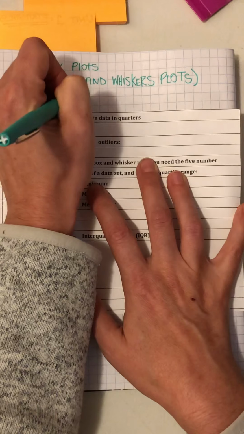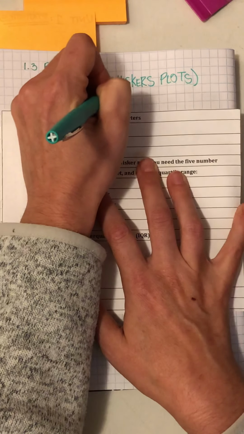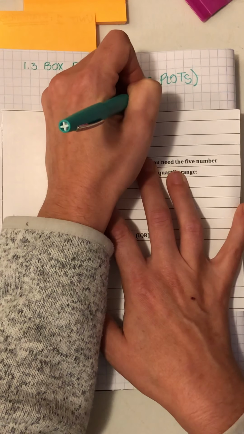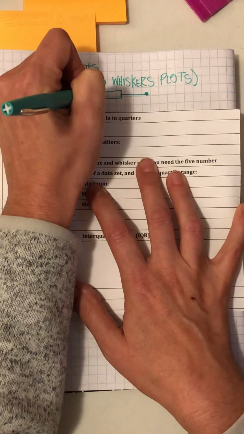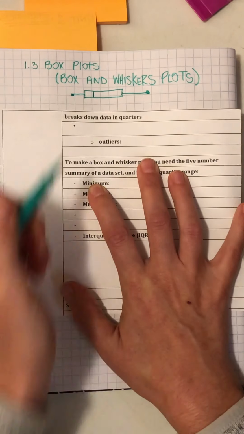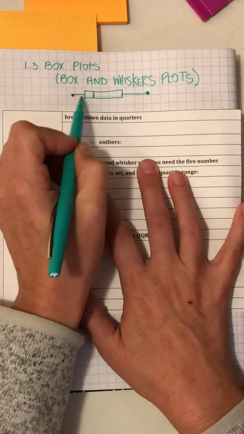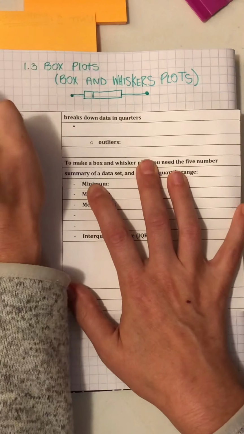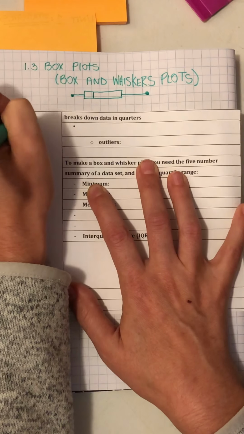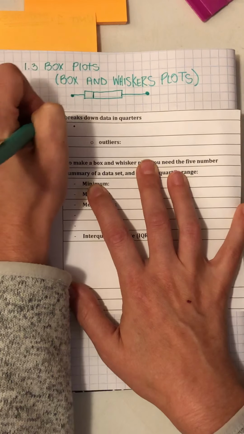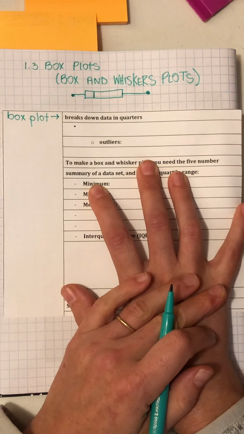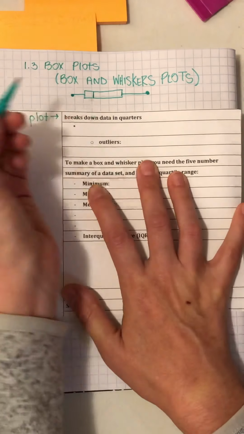So they're these funny things that you really don't see a lot, but we learn about them because they're a great way to talk about data. And this is kind of the median, and it's not always in the middle. So the whiskers, we've got a box here and then the whiskers. So that's why it's called box and whisker plots. Okay, for short, I'm going to call it a box plot. So it breaks down data in quarters, so in really fourths, 4 groups. And it's a good way to see outliers.